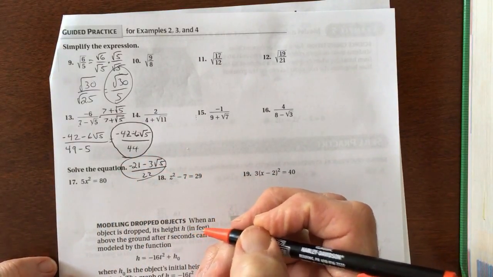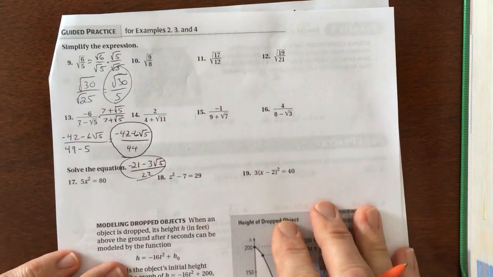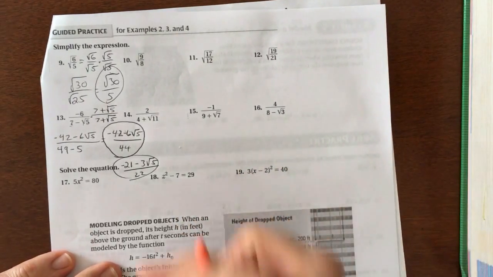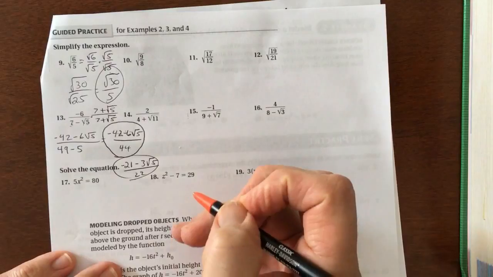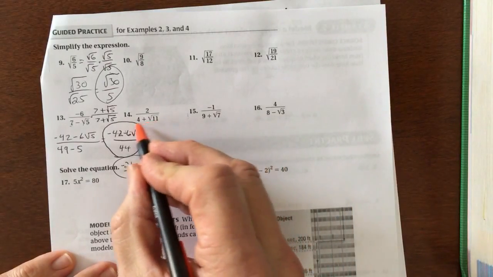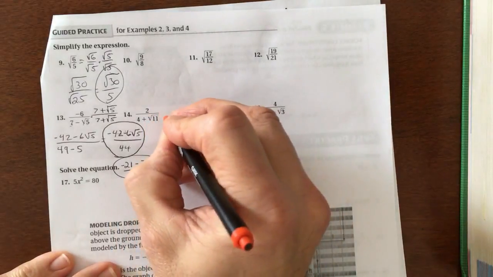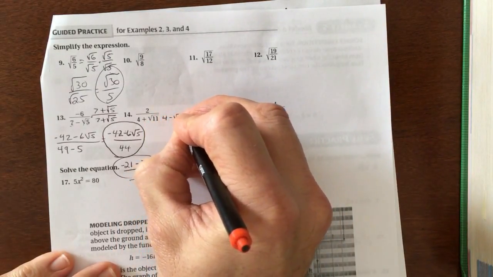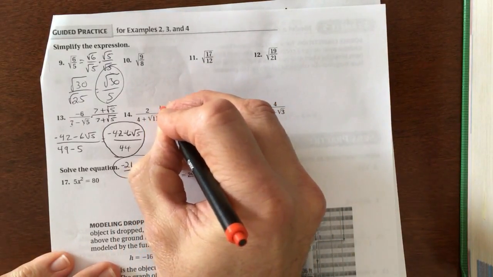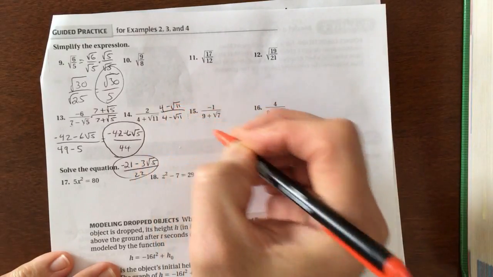Okay. Again, I do want to try one more with you. Make sure you got this. We'll try number 14 as well. Again, rationalize the denominator. It's the 4 and the square root of 11. Just change the sign. So 4 minus the square root of 11. 4 minus the square root of 11.